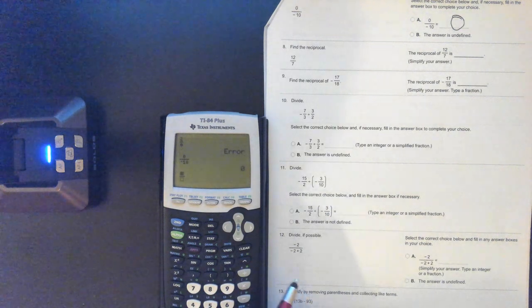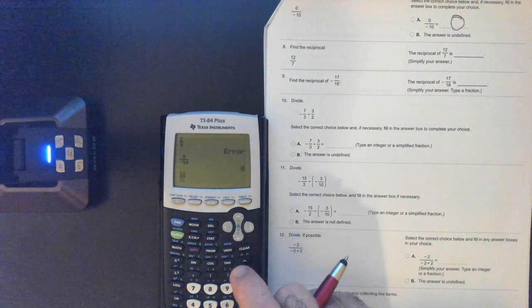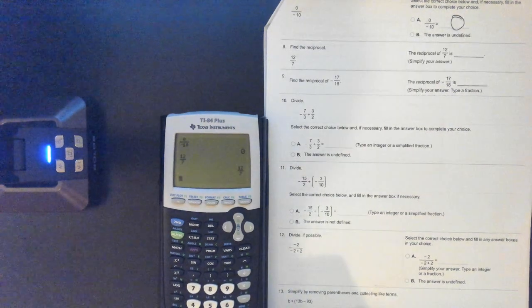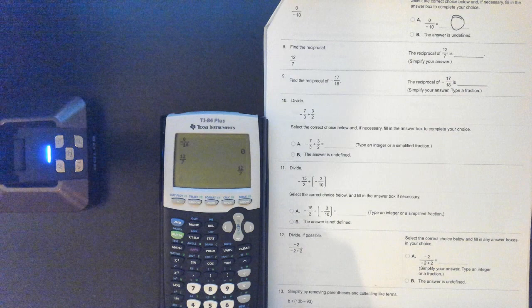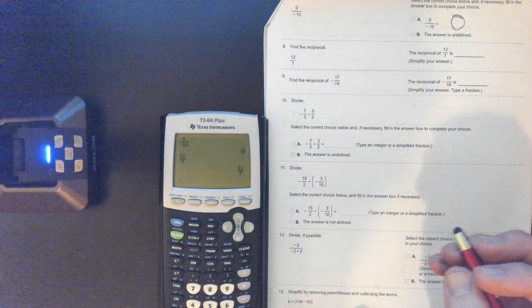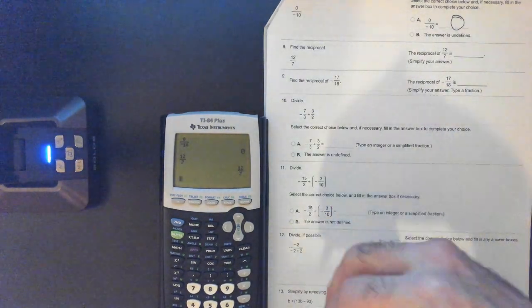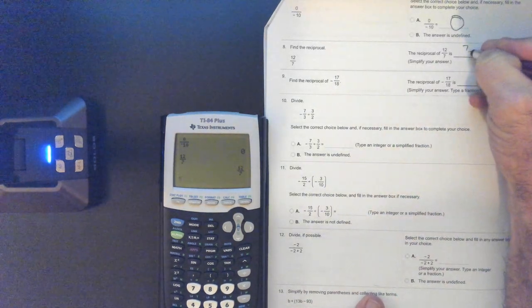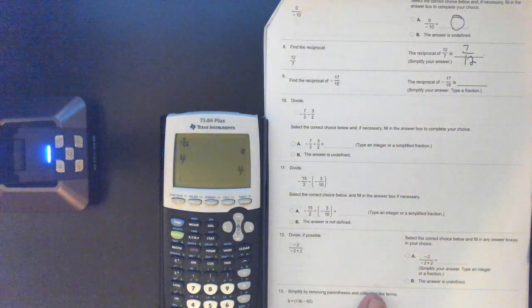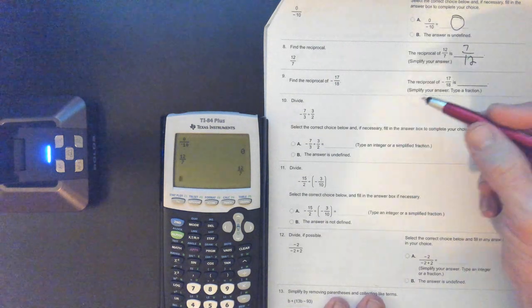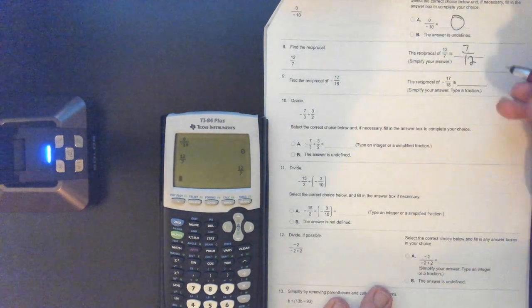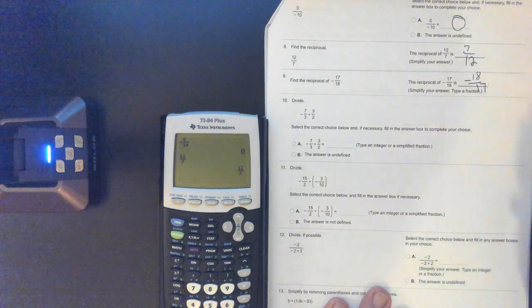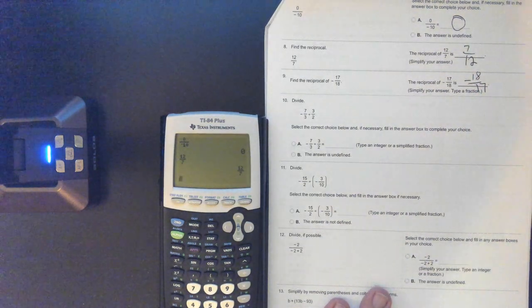Alright. Alpha y, enter. I got 12 on top, 7 on the bottom, hit enter, and I get... oh no, they just want my reciprocal. My bad, y'all. On that one, just flip that and make that a 7 over 12. Next one wants a reciprocal of a negative 17 over 18, which will be a negative 18 over 17.